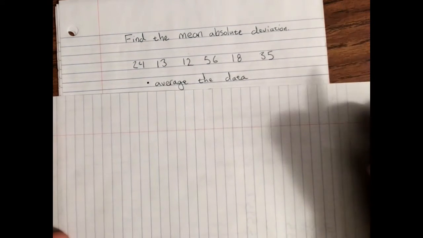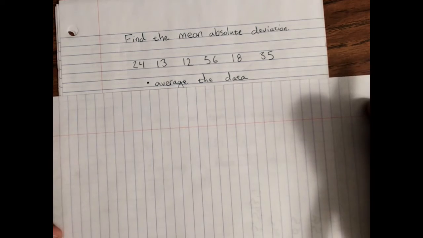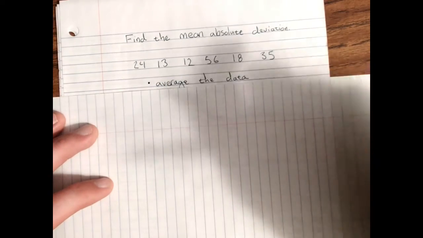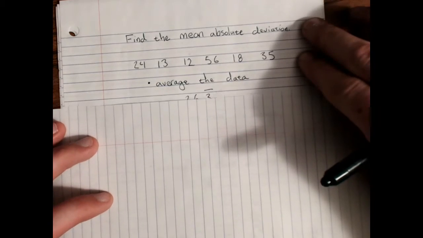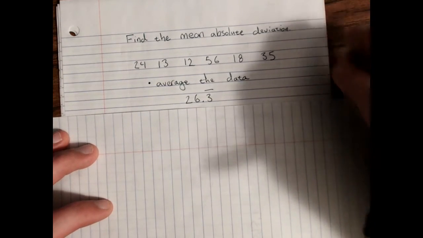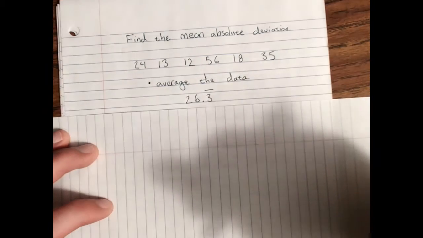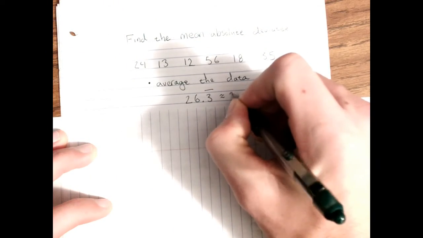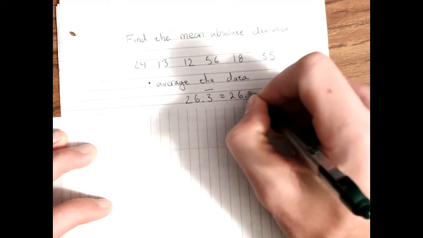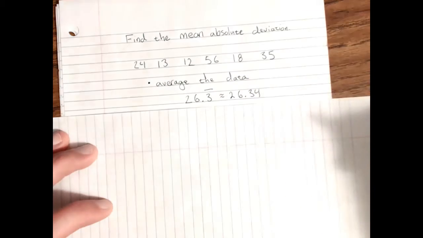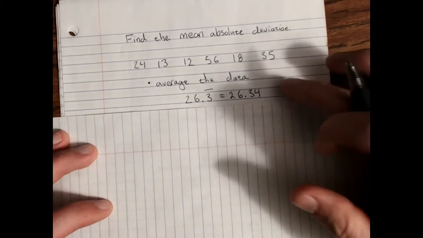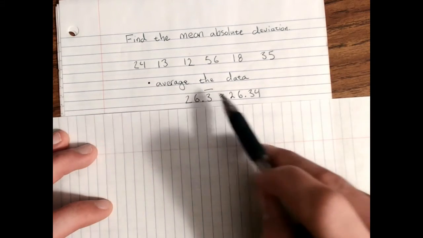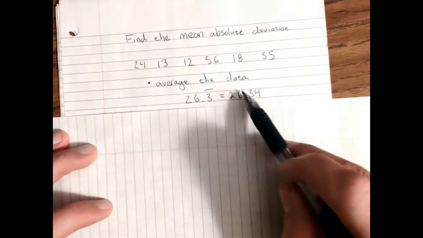If we were going to do this by hand, our first step would be to average the data. So we'd add those 6 values together and divide by 6. And I've done that already. You'll get 26.3 repeating, or about 26 1/3. And for our purposes and using the calculator, we can go ahead and round that to 26.34.